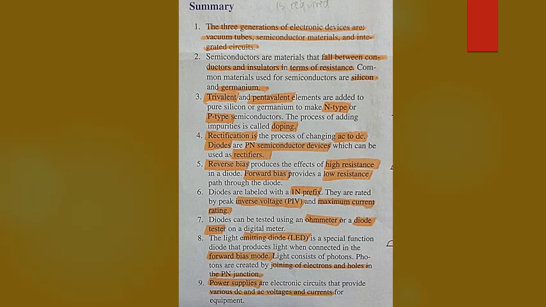Trivalent and pentavalent elements are added to pure silicon or germanium to make N-type or P-type semiconductors. The process of adding impurities is called doping. Rectification is the process of changing AC to DC. Diodes are PN semiconductor devices, which can be used as rectifiers.